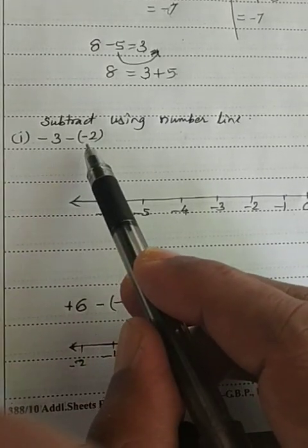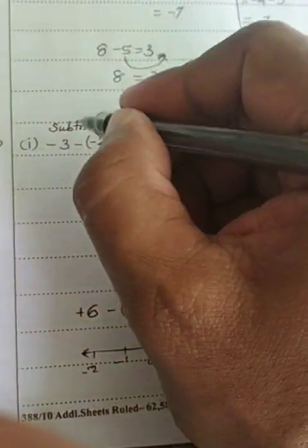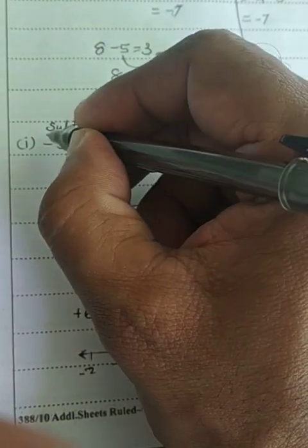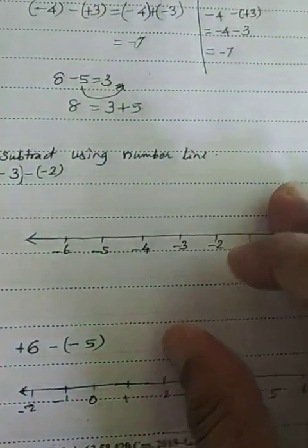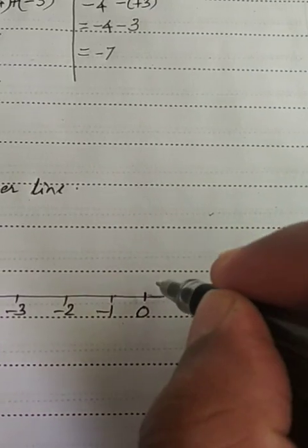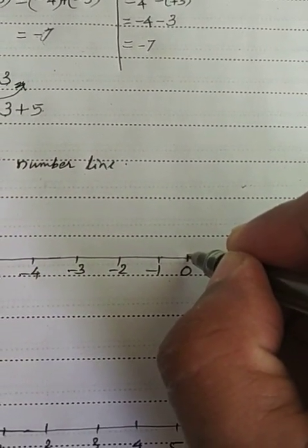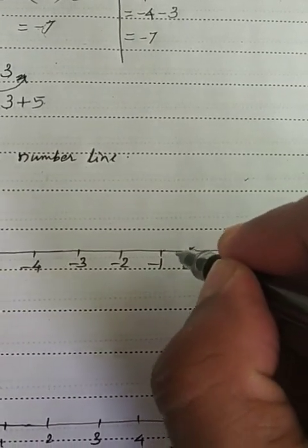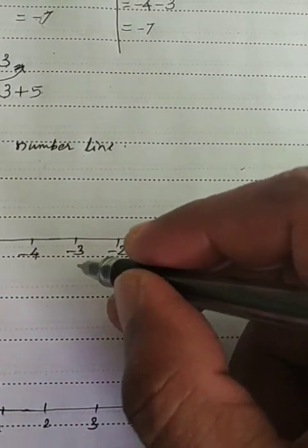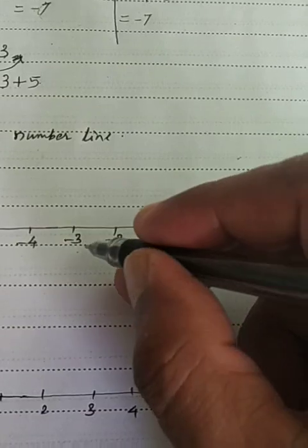Minus 3 minus of minus 2. We have to start from 0. Where is 0 here? 0. It is given that minus 3. Minus 3 means we move towards the left side. 1, 2, 3 steps. Minus 1, minus 2, minus 3.